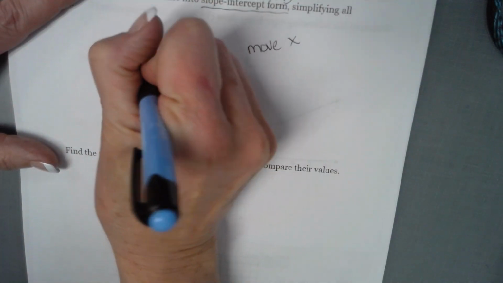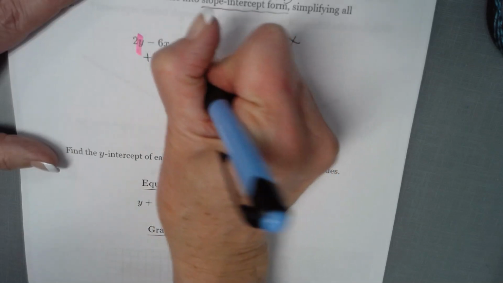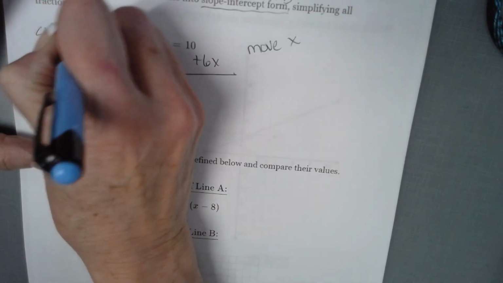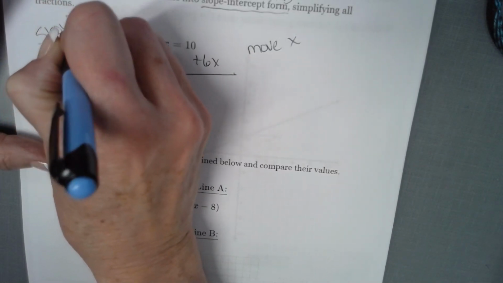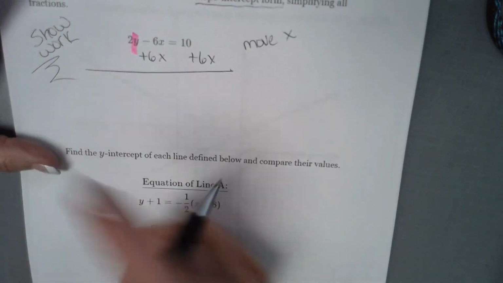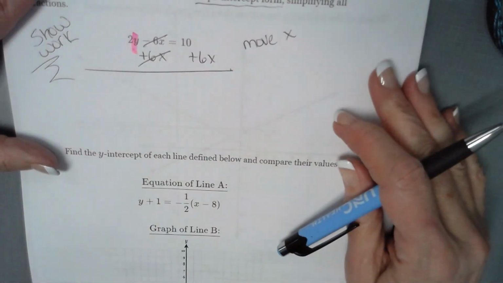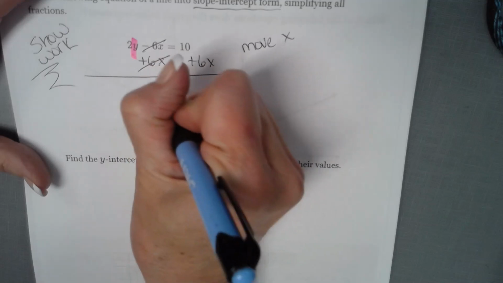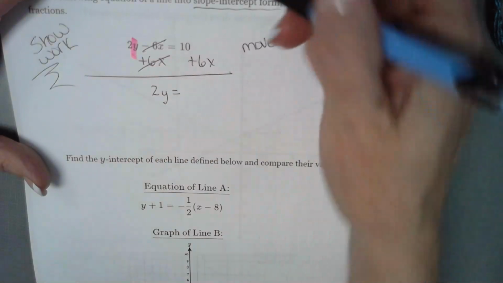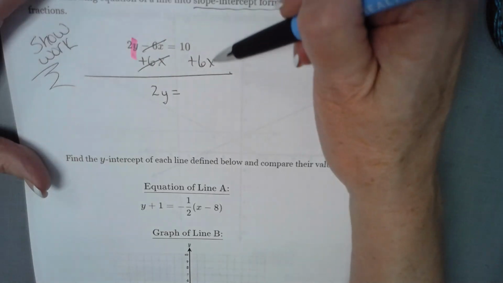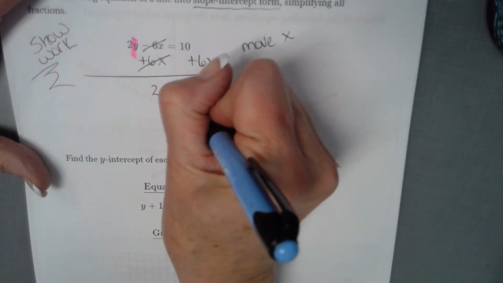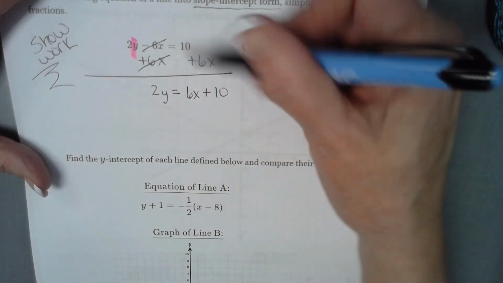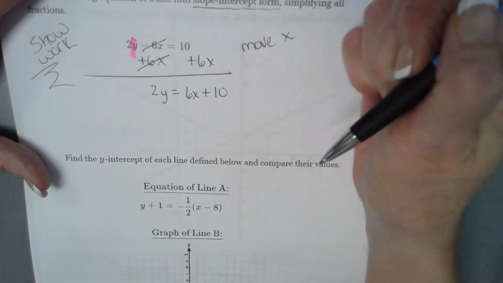I'm going to add 6x to both sides. Y'all need to be doing this with me. You're going to have to show work. This is another one you got to show work. So we're adding 6x to both sides. I'm going to bring down my 2y. I'm going to bring down my equal sign. I cannot combine these because they're not alike. So I'm going to write my 6x plus 10. Notice these have to have a sign in between them. And since 10 is positive, it's plus 10.